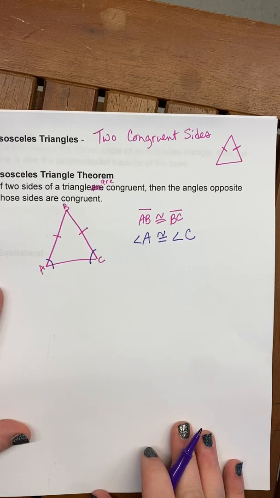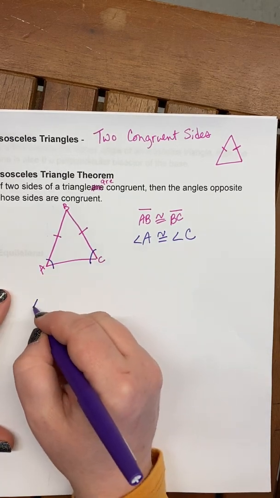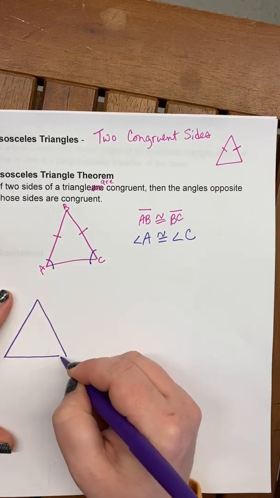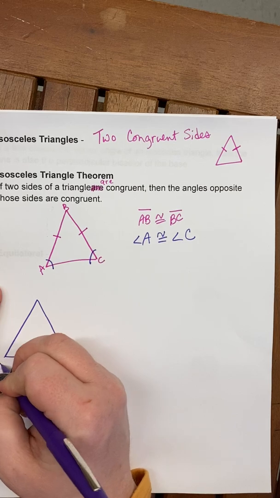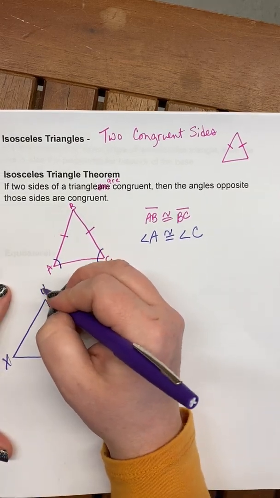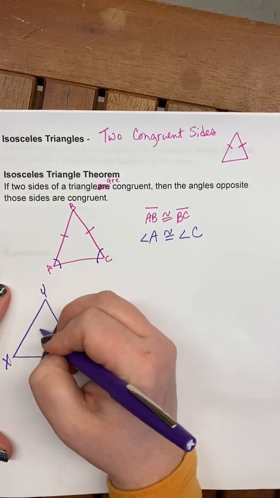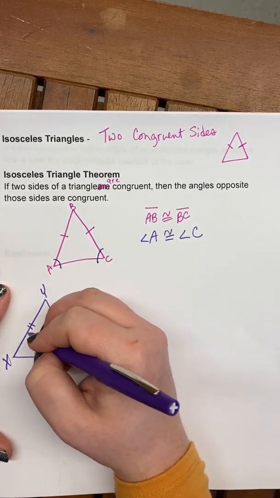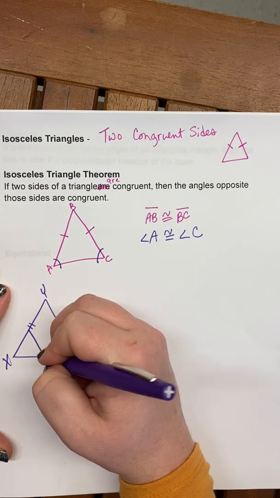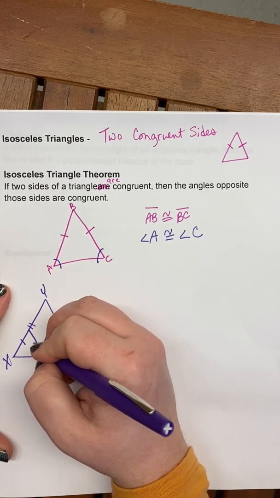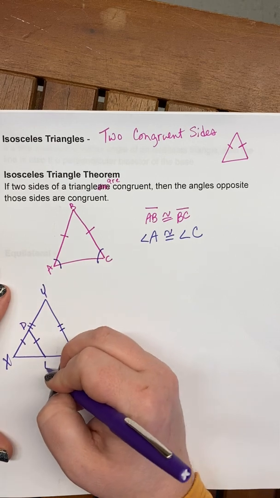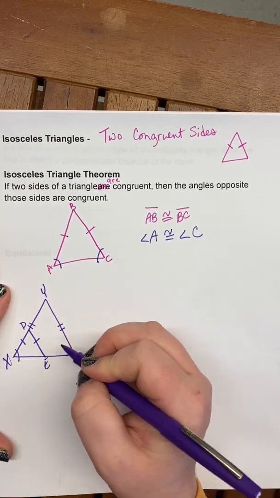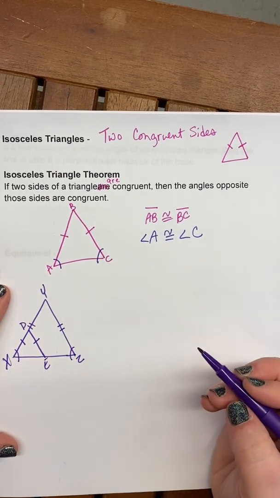All right? So let's say I have this problem here. And I'm going to call this triangle XYZ. I say that this one is congruent to this one. It has a little triangle here. This is congruent to this, so I'm going to call it DE. It says that this angle is congruent to this angle.